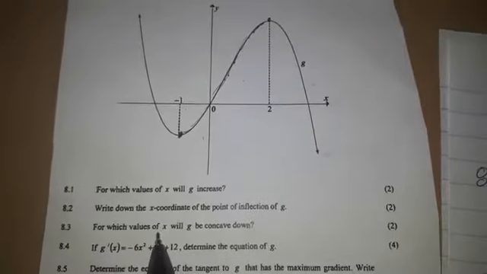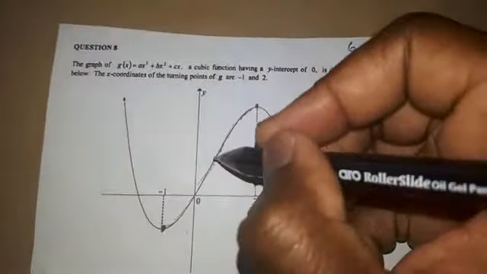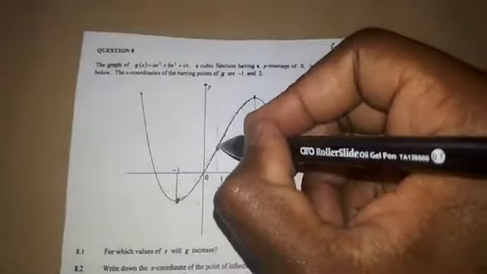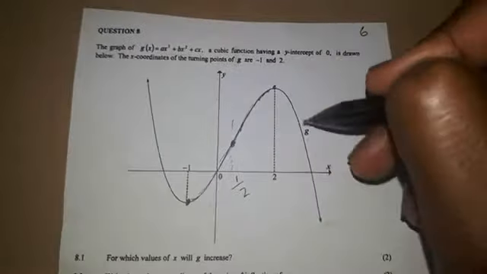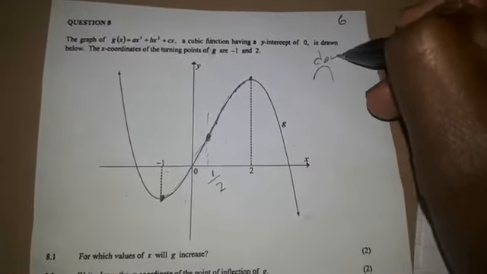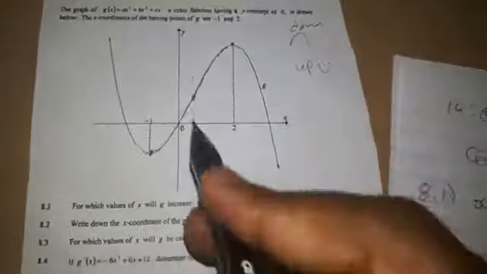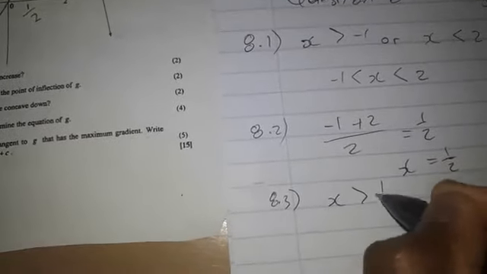It says, for which values of x will g be concave down? So firstly, our point of inflection is somewhere here. This is where x is a half. We need to know where this point of inflection is, because it splits up concavity. The side that's concave down is the side that's frowning. The side that's concave up is this side that's smiling. So they want, where's the graph concave down? It's concave down here. So the x values where it's concave down are x values that are bigger than a half. So here, 8.3, x values need to be bigger than a half.